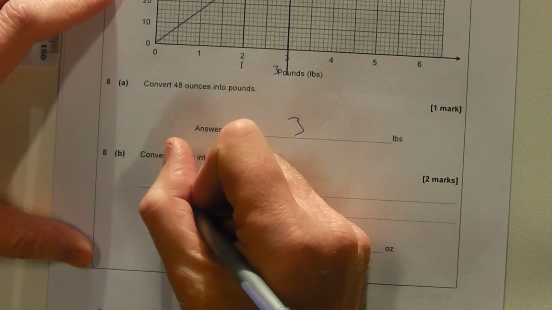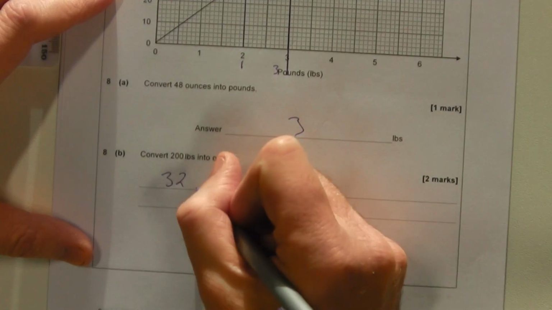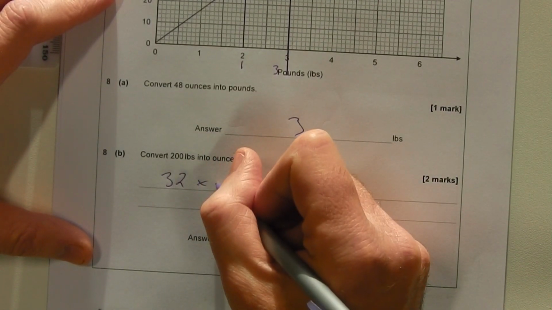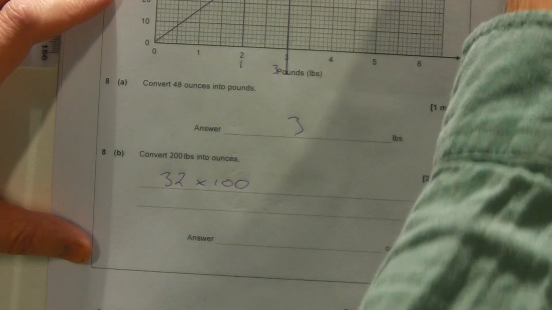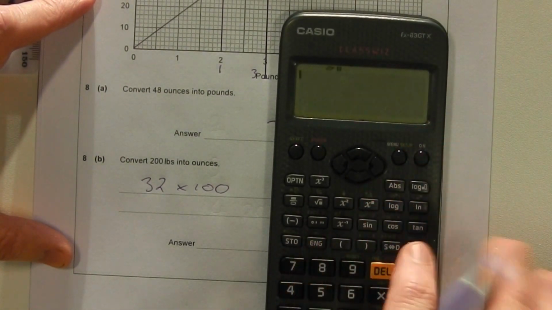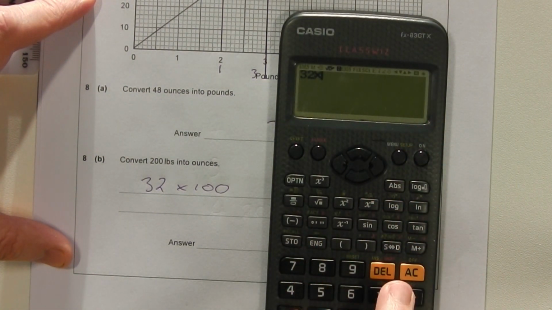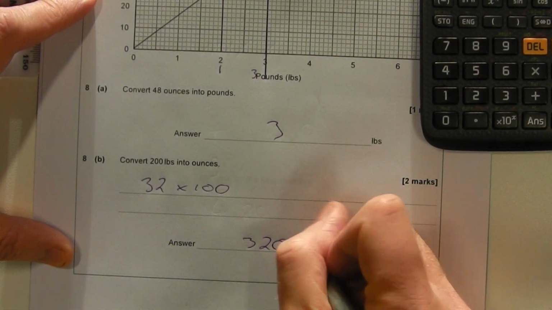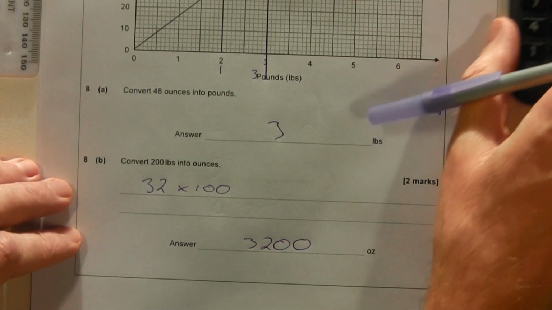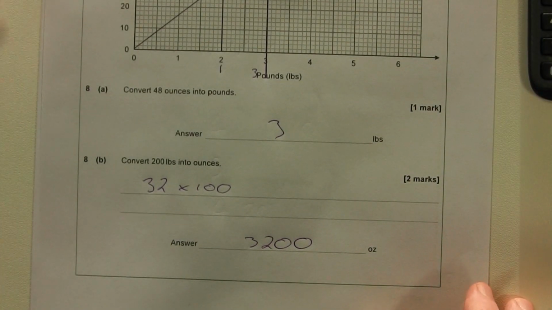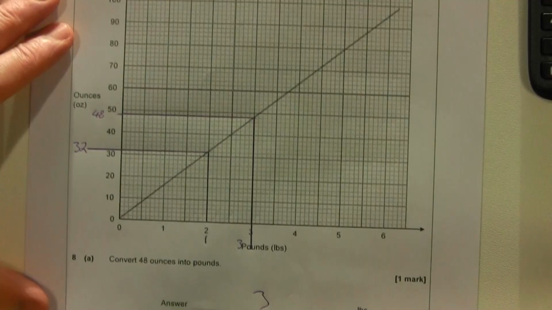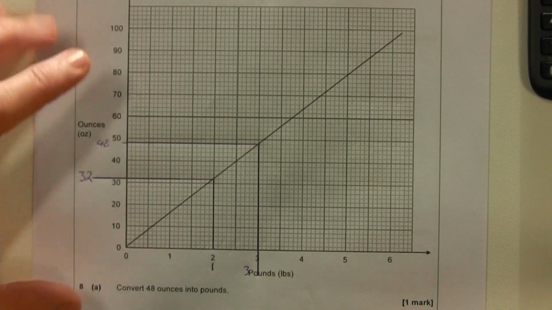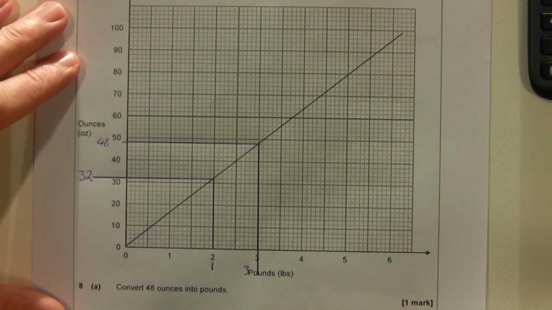So we can then do 32 times by 100. Okay, and we do that, I'm going to do it here nice and easily. 32 times 100, and it's going to give me 3,200 ounces. Okay, nice and simple. Probably a lot simpler than they look, but make sure you show your lines because they count as you're working out on questions like this. Okay.